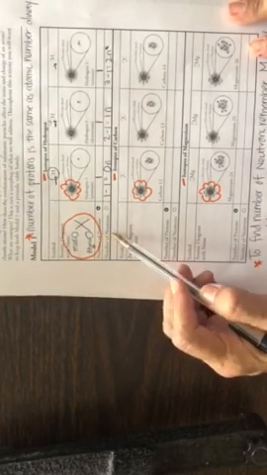Number 2, complete the table for model 1 by counting the protons and neutrons in each atomic diagram. So it wants you to count protons and neutrons. I'm not going to make you count them. We already put how many protons and neutrons because we could figure it out mathematically. Okay, so this one's already done because model 1 is this right here on the front. And it wants you to count the number of protons and neutrons.